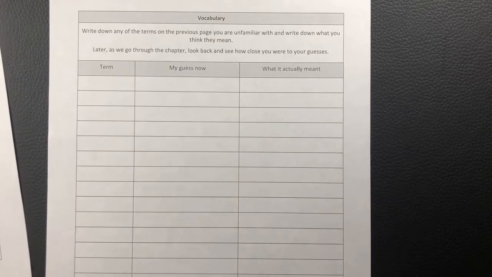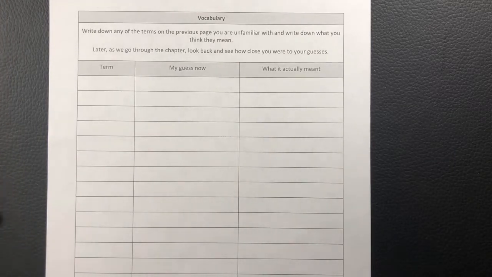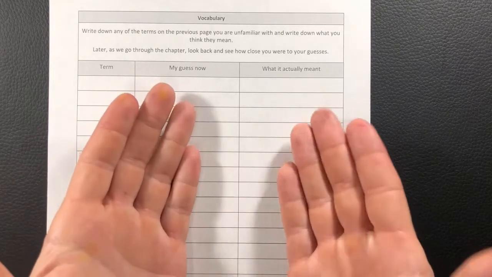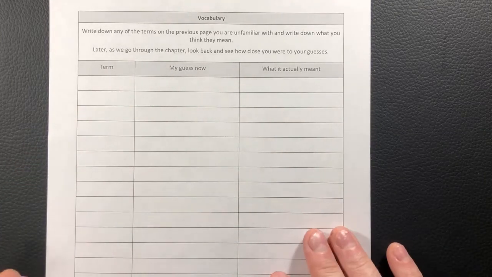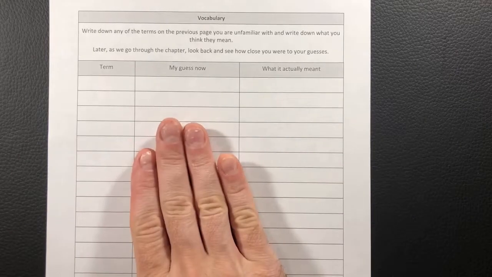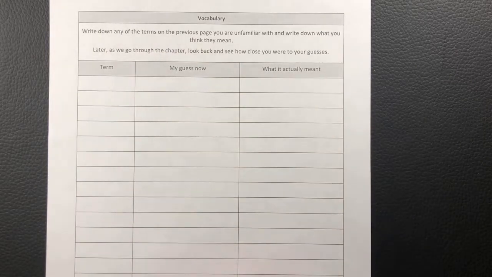One of the big things that students go through in geometry is they convince themselves that they don't know any of the terminology. And realistically, you're going to see that your guesses are pretty good. So if you want to go ahead and do that, go ahead and look at that previous page and write down the terms you don't know. Write down a good guess as to what they mean right now. And so that is the introduction to our basics of geometry. There you go.